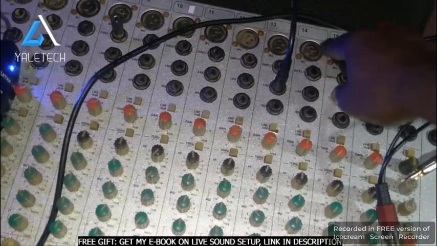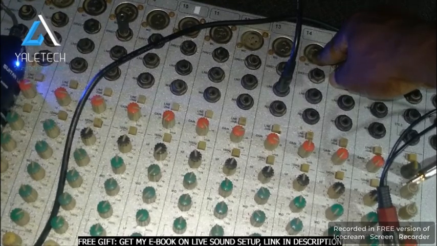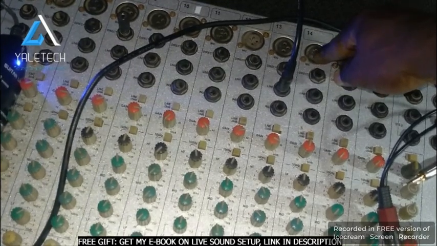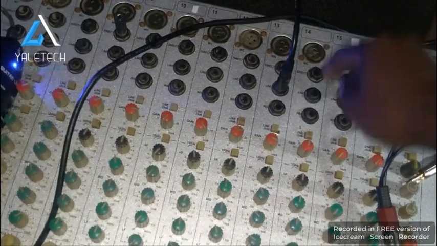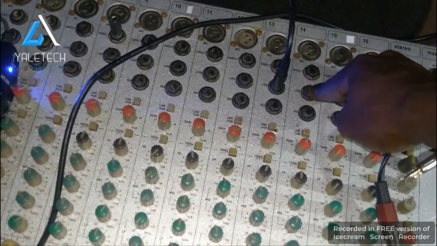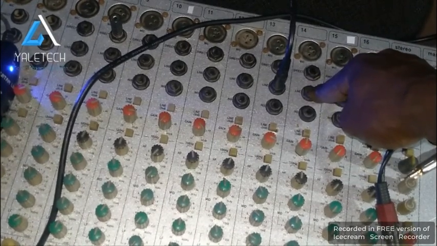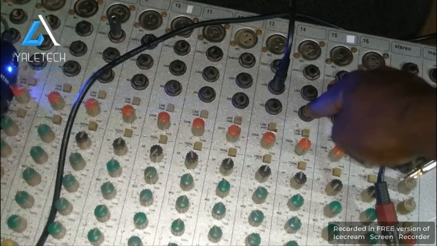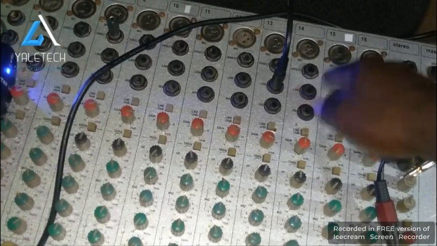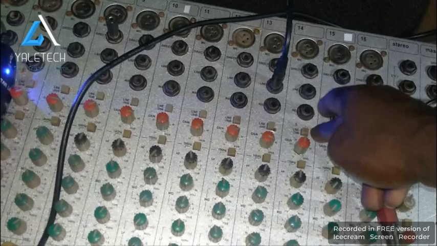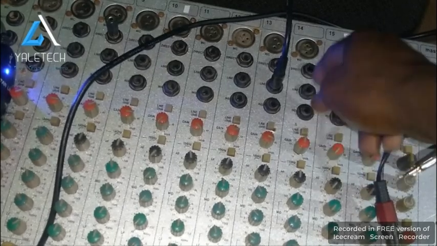Now the mic is where you can plug your microphone or any instrument you want. So far as it is an XLR plug, it will enter here, or you use a TRS plug, you plug it into your line in. Then insert is something a bit advanced. Let's not go there. If you want me to do a video on that, just drop it in the comment section and I'll do a video on that.